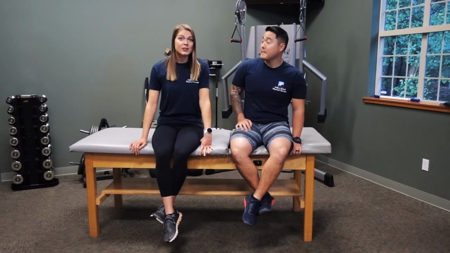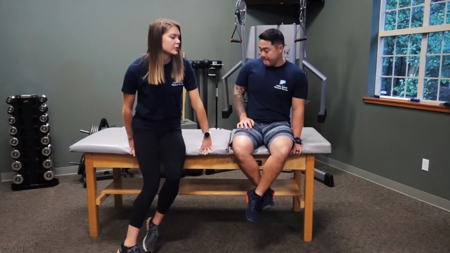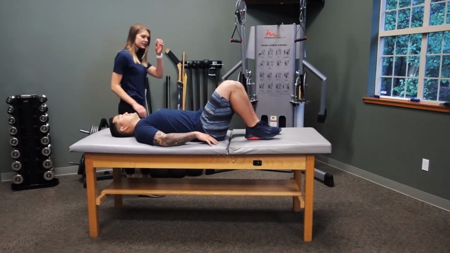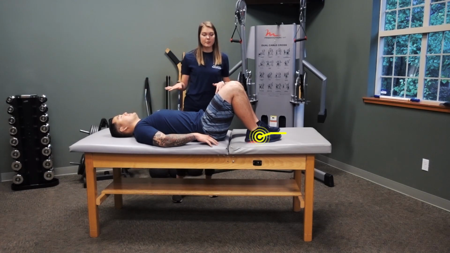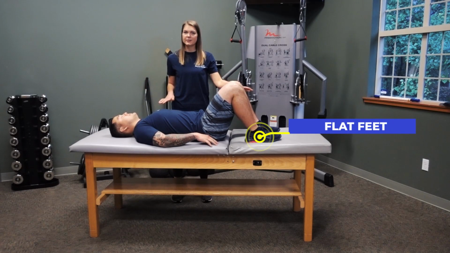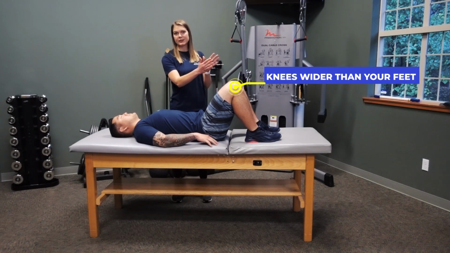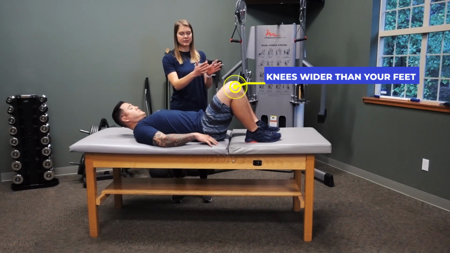The first we're going to go over is a glute bridge. So Dwayne's gonna be our model here. You're gonna start laying down on your back. Your feet are gonna be flat, about hip width apart. And we want your knees to be a little bit wider than your feet.